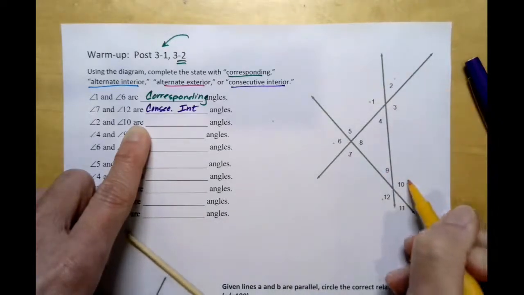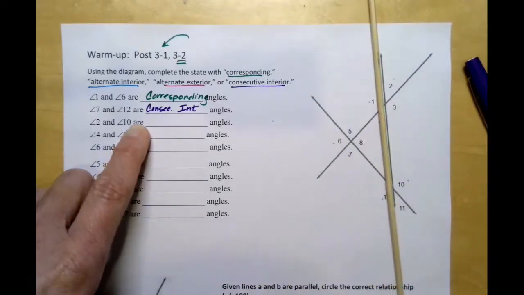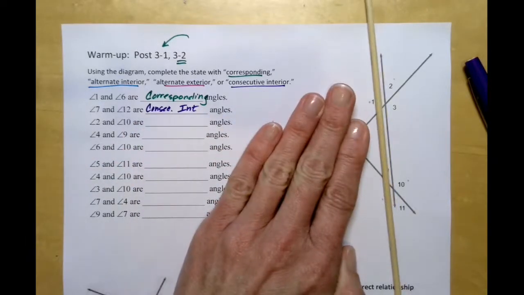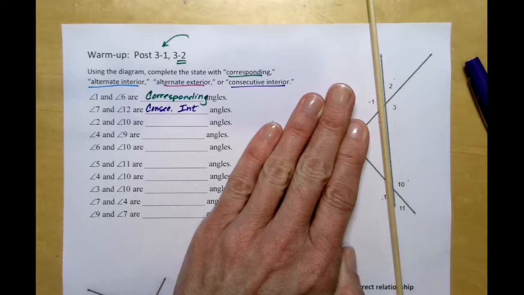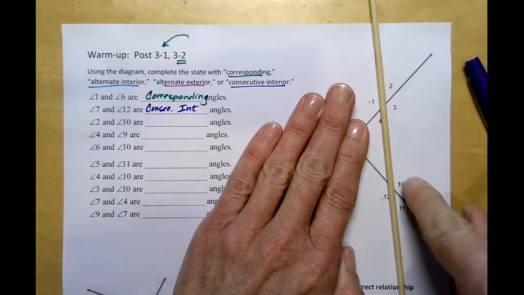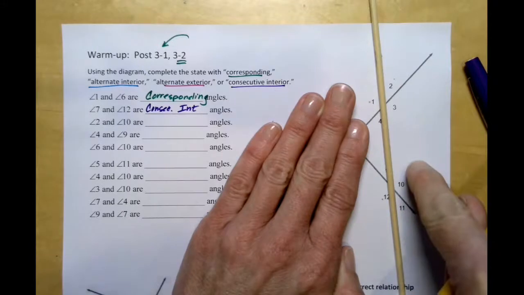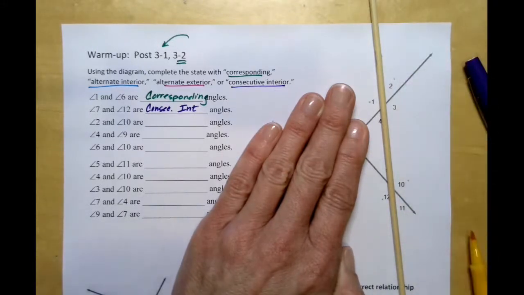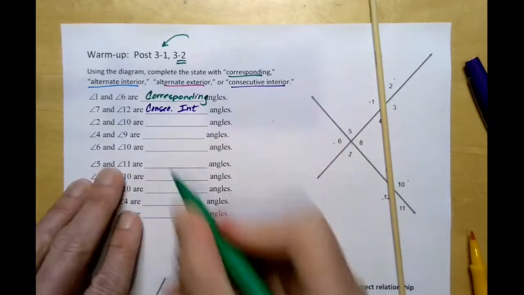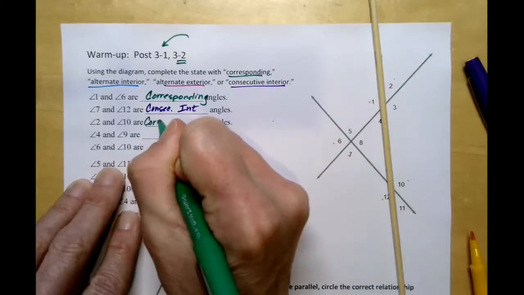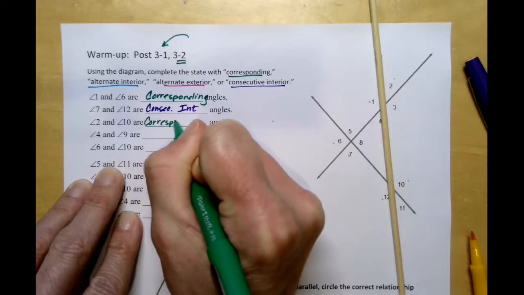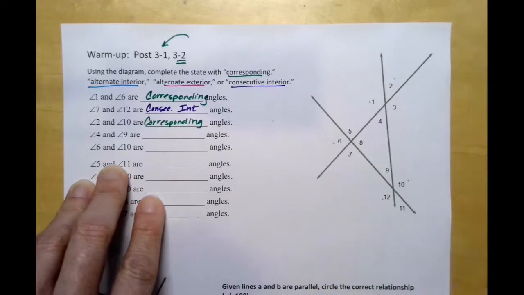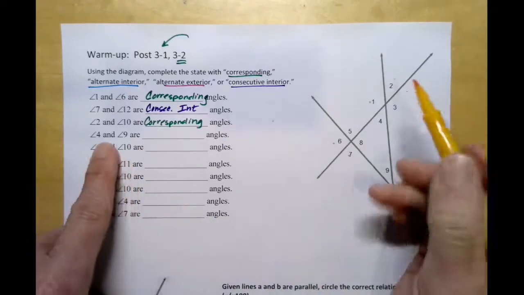All right, now let's look at 2 and 10. Here's 2 and here's 10. So here is going to be my transversal, and this part of the diagram does not matter at all. So when I look at angles 2 and 10, they're on the same side of the transversal, and they're both sitting on top of their lines. So even though they don't look it, guess what? Those are corresponding angles.